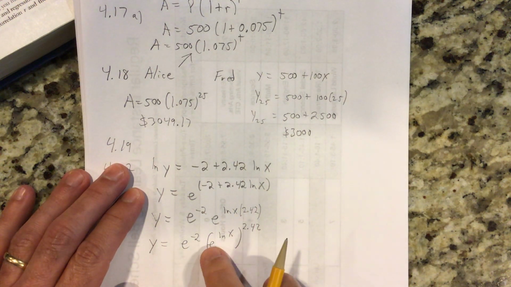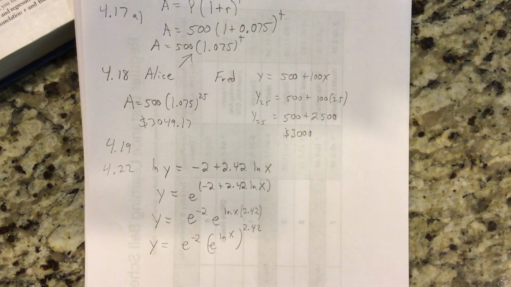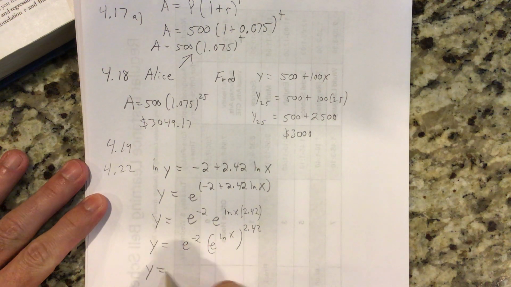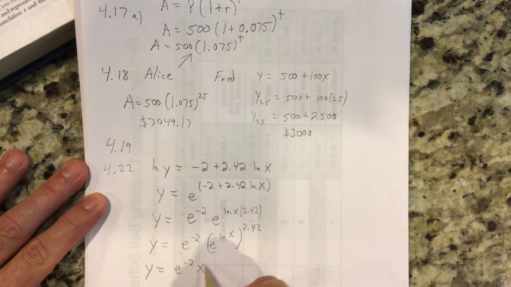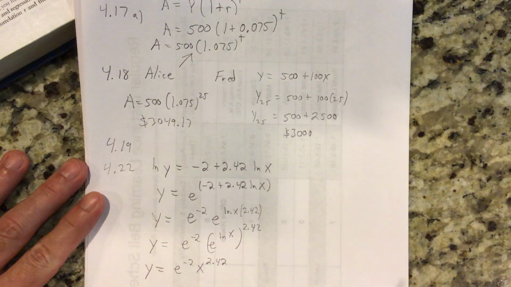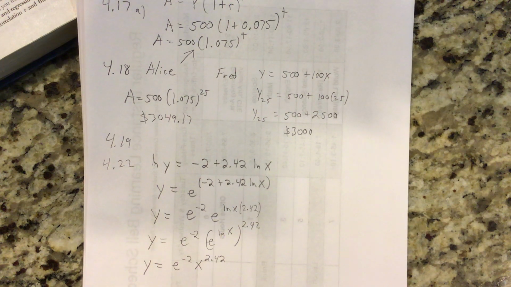So this just becomes x to the 2.42 power. And you can work out e to the -2 if you want. I mean, that's fine. Use your calculator. But I think this was kind of the point of the question here, was just to get to a power equation that's reasonably nice to work with. So I would just leave it like that if it were me.